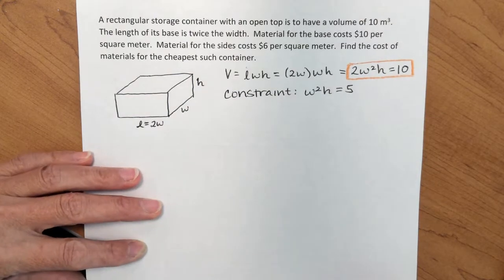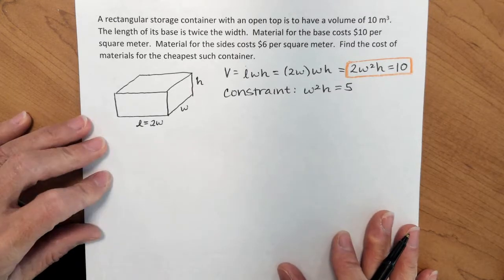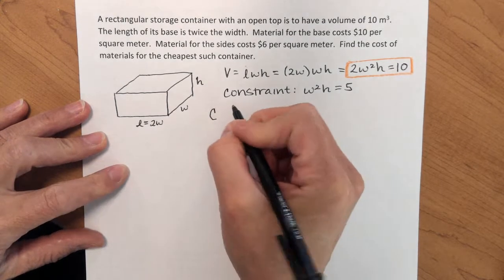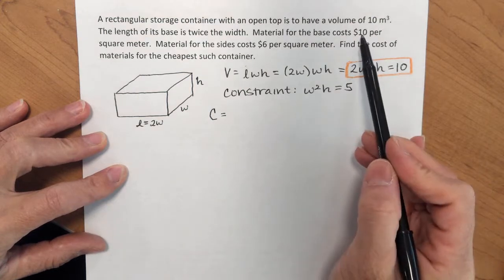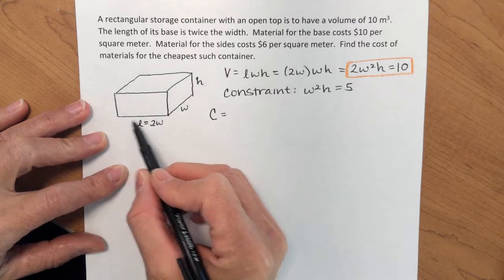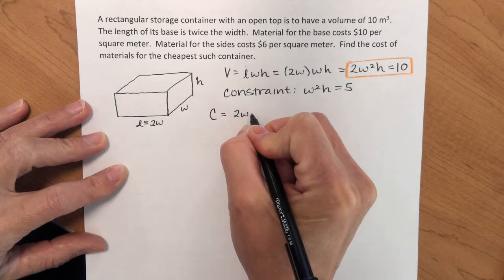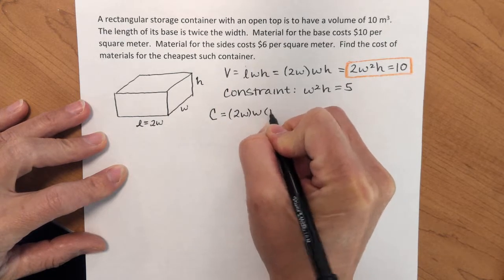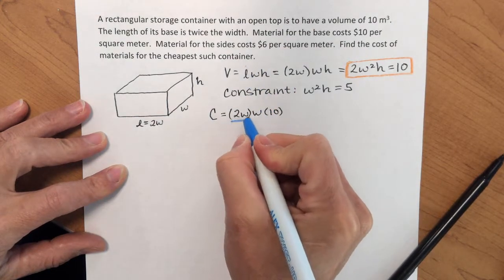Okay, now I'm going to set up the equation that I'm going to optimize, which is the cost for the materials to build this box. So I'll call C my cost function. The cost is going to equal $10 per square meter for the base. Well, the area of my base is 2W times W, and then that has to be times 10. Okay? So this right here is my base.